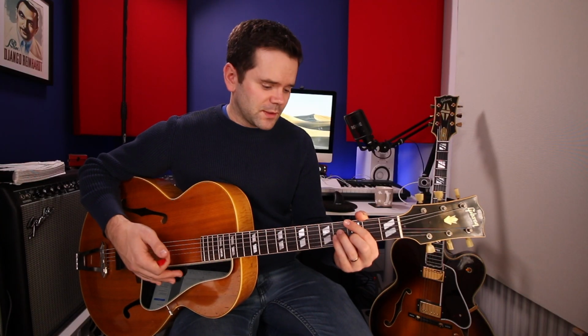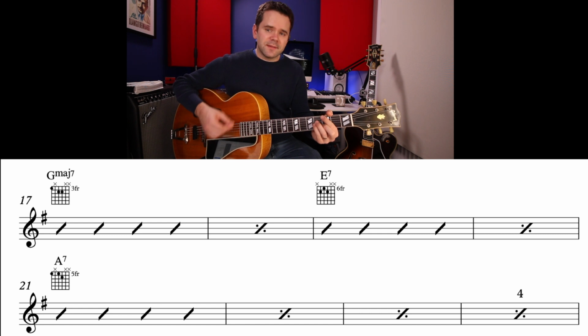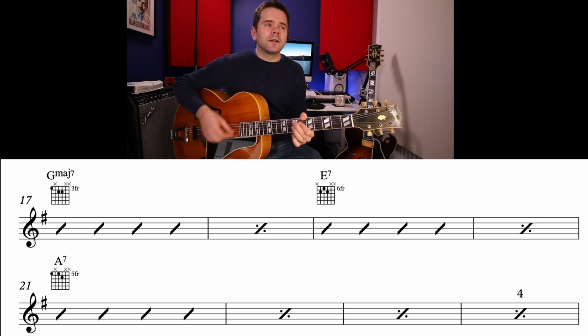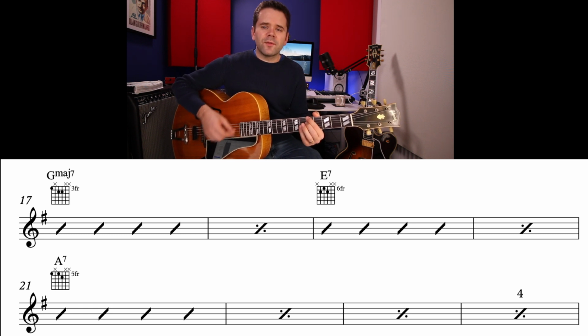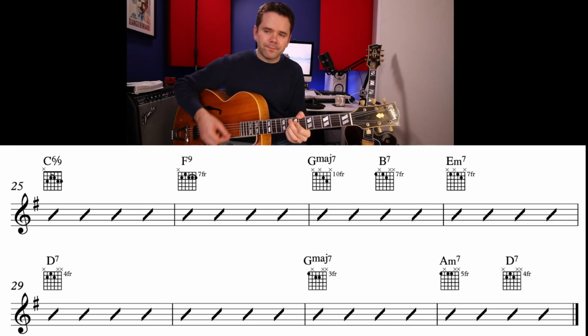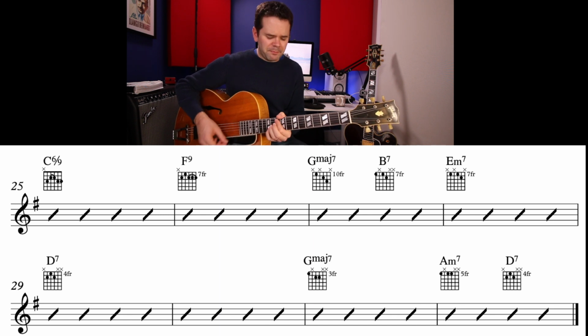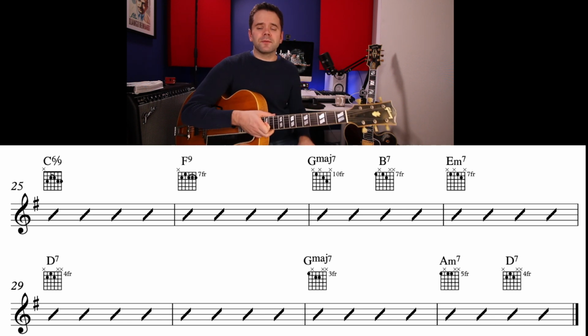The second half of the tune starts out the same as the first half, so G major 7 to E7. And everything's the same up to the end of this line. It's A7 for 4 bars. And then we have C6/9, to F9, G major 7, D7, E minor 7, 2 bars of D7. G back to chord 1, G major 7, A minor 7, D7. That takes us through everything.